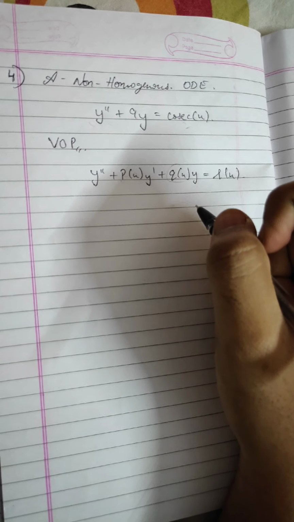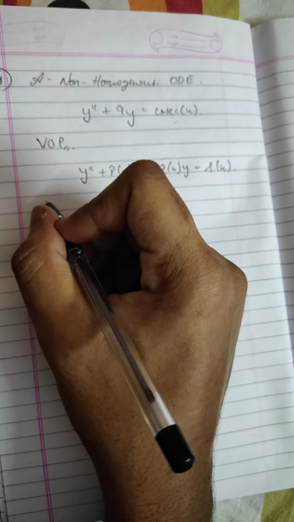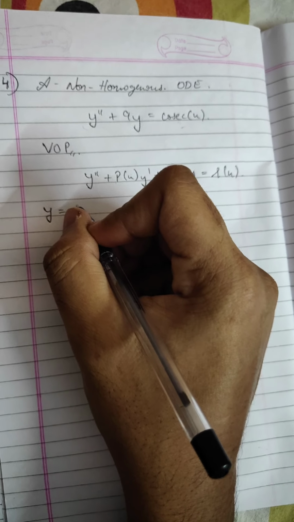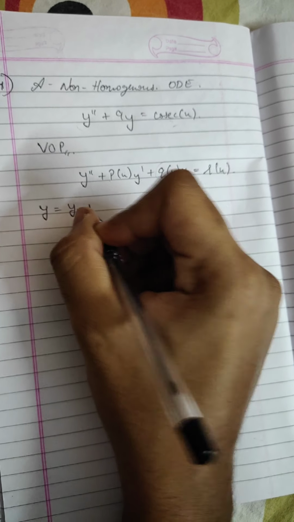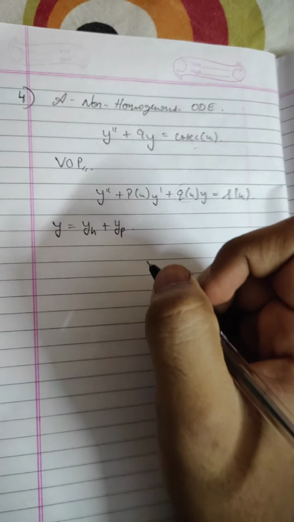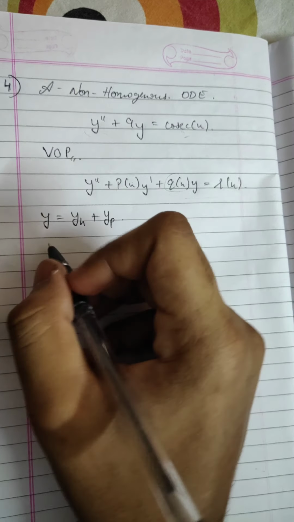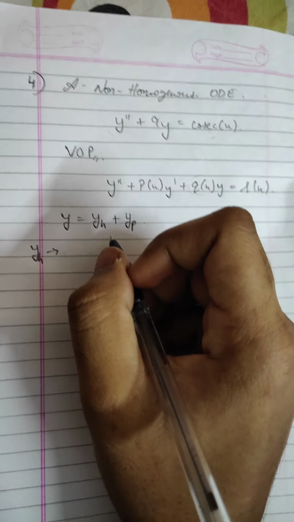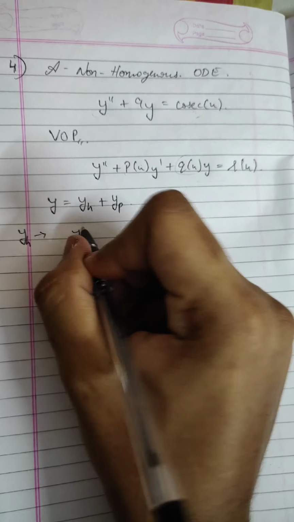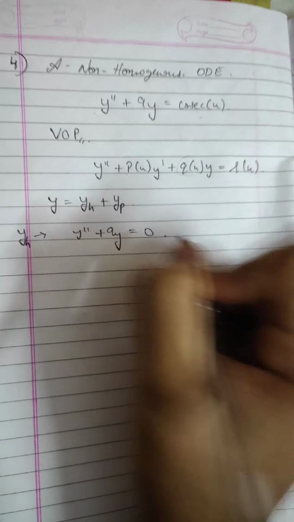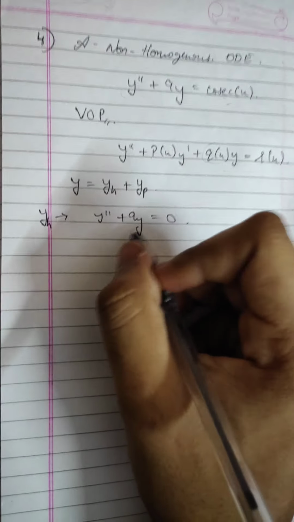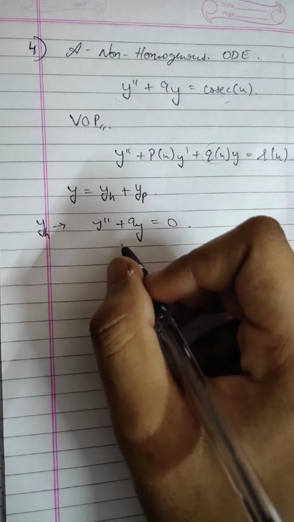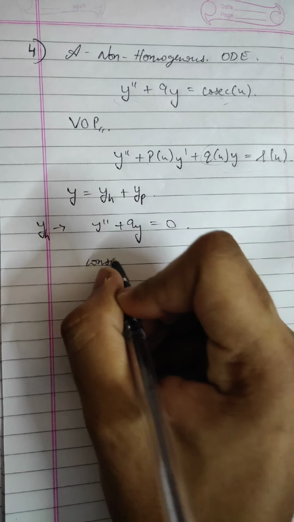Now this kind of ODE has a combined solution, which is a homogeneous solution and a particular solution. First, let us solve the homogeneous solution. For that, we'll need to write this equation equated to 0, because the homogeneous solution doesn't have r of x. So first let us consider the auxiliary equation.